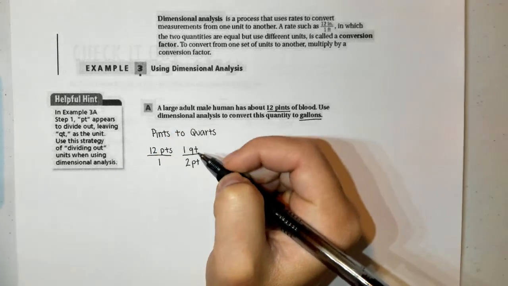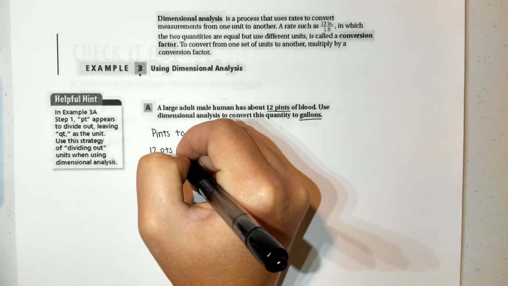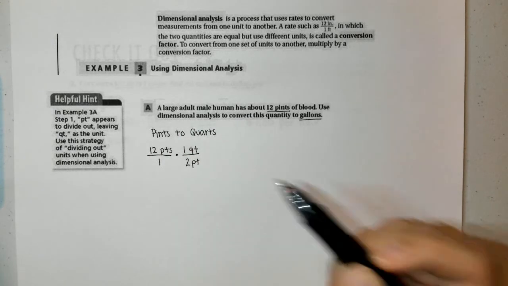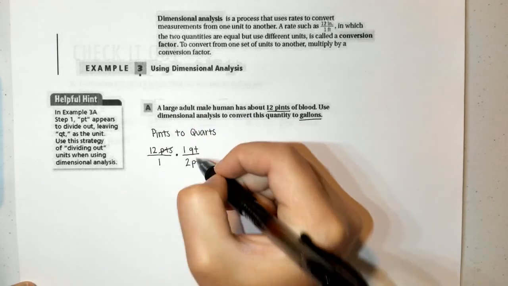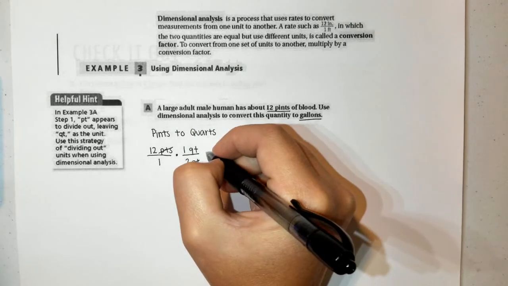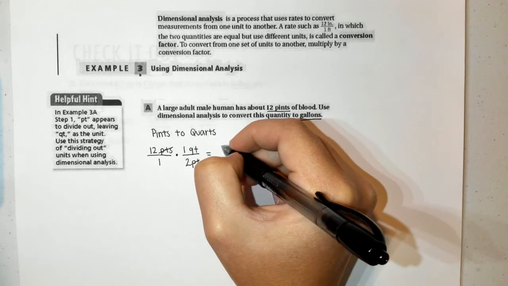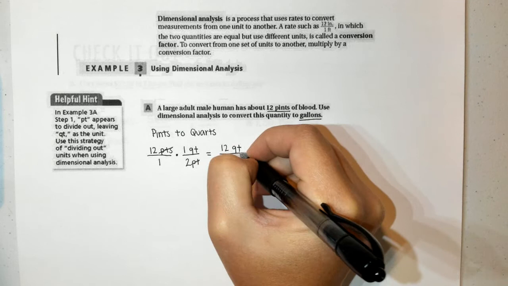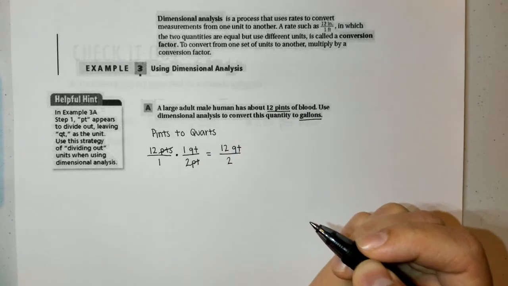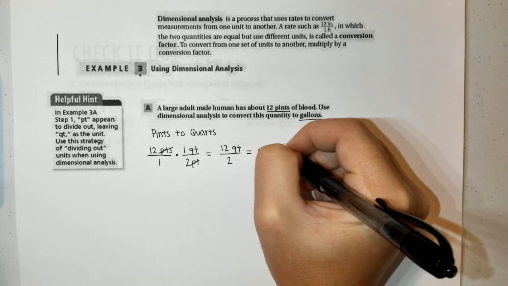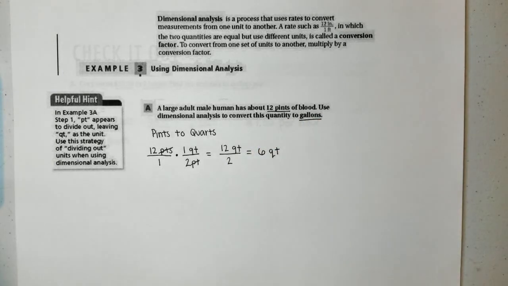So I'm just going to put 12 over 1, because that still equals 12. When you do these, you want your units to cancel out. So pints and pints will cancel out, and now you're just left with quarts. So we have 12 times 1 is 12, so 12 quarts. And then 1 times 2 gives us 2. So 12 divided by 2 will give us 6. So now we have 6 quarts. So we know 12 pints equals 6 quarts.